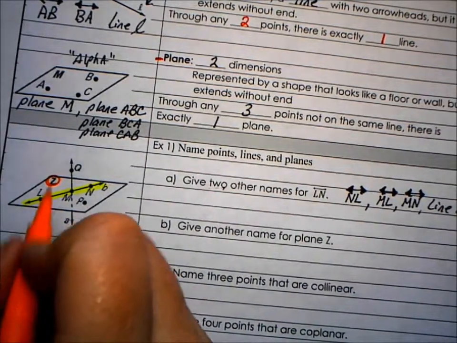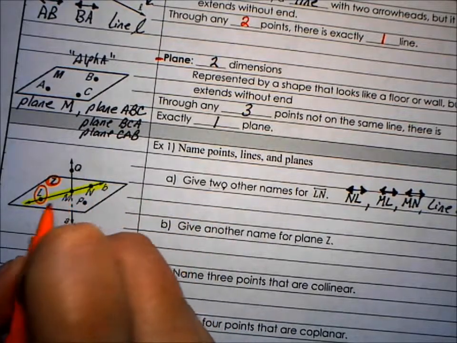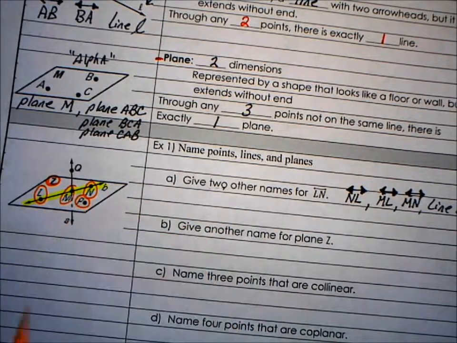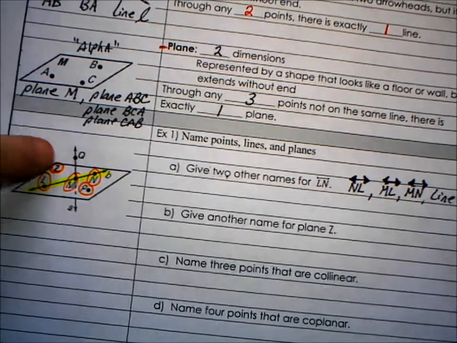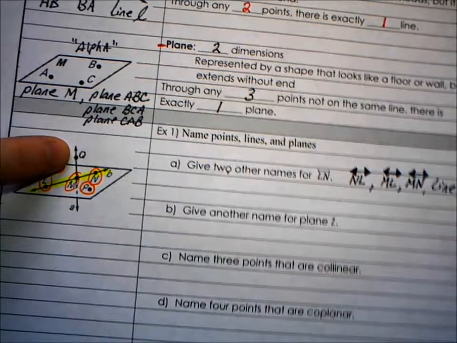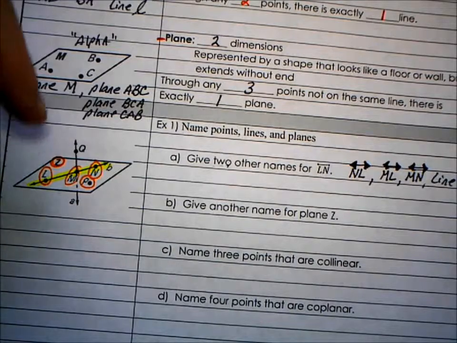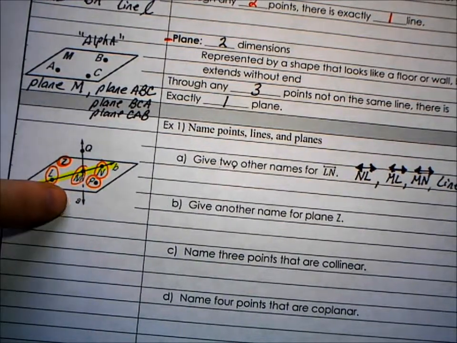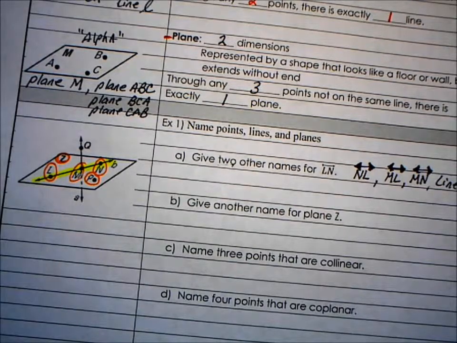If I'm looking at my plane, I have L, M, N, and I also have a P that is available. Q is not in the plane because it is above it. I have to visualize this line QS going through the plane. It's like having a piece of paper and shooting a pin through it.